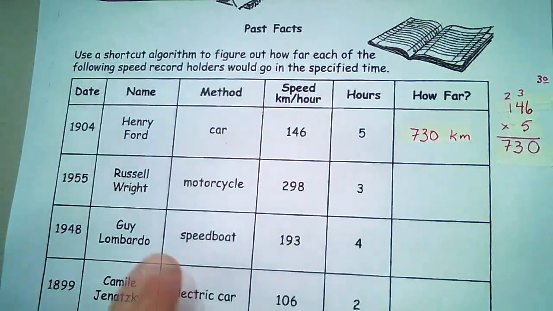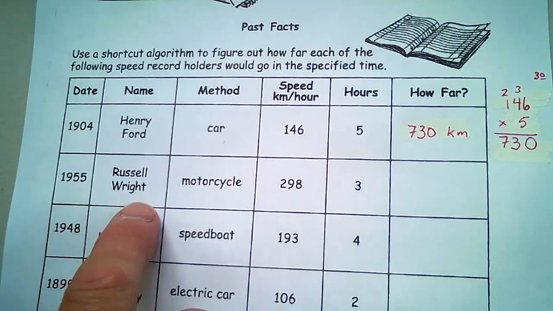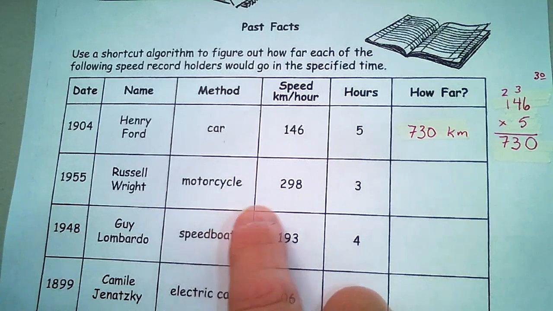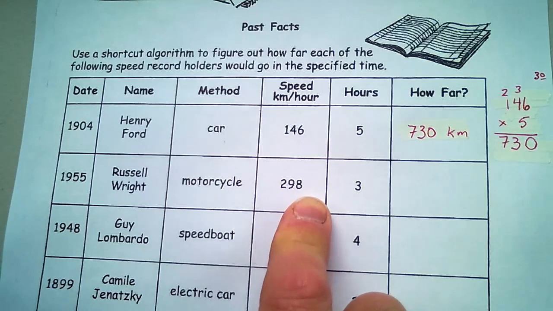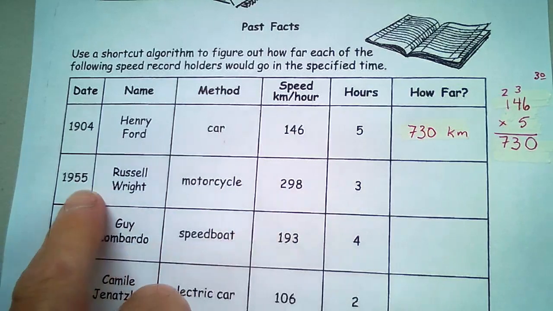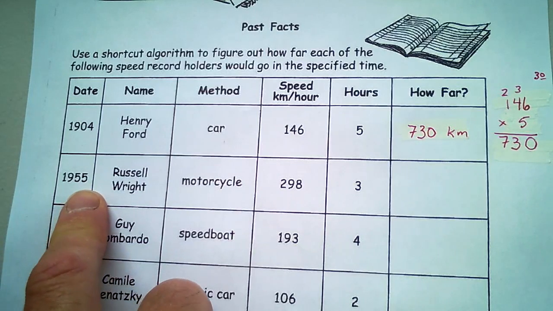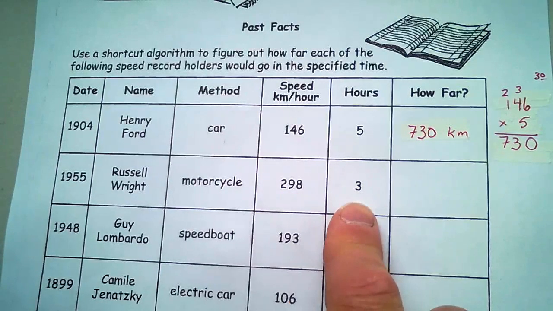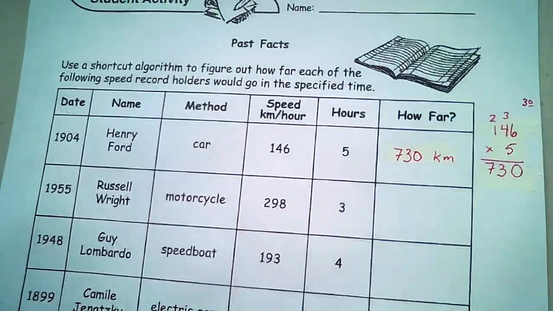We can just quickly do another one here. So it says 1955, Russell Wright on a motorcycle traveled at a speed of 298 kilometers an hour. Okay, well, that's a lot newer, but still, I don't know how safe some of those motorcycles were back then. But he did it for 3 hours. How far would he have gone?